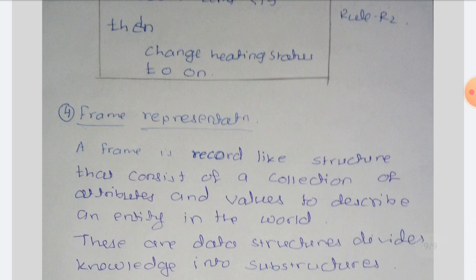Fourth representation is frame representation. A frame is a record-like structure that consists of a collection of attributes and values to describe an entity in the world. These are data structures that divide the knowledge into substructures.